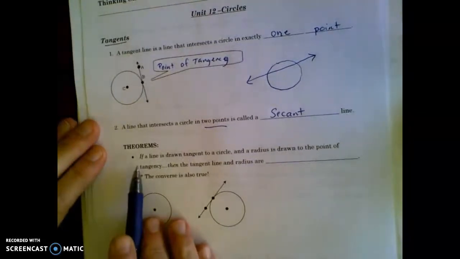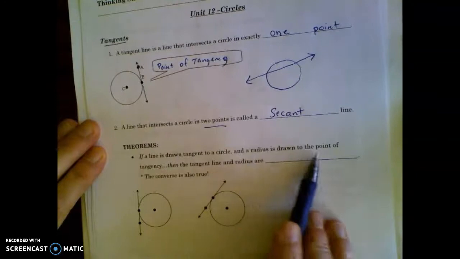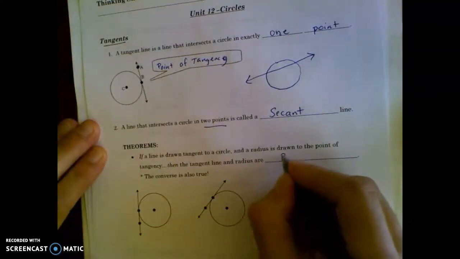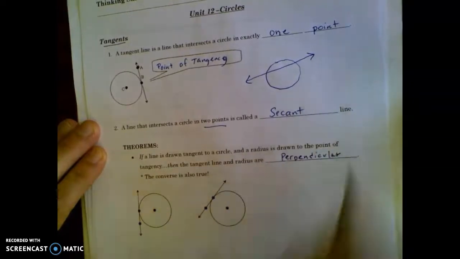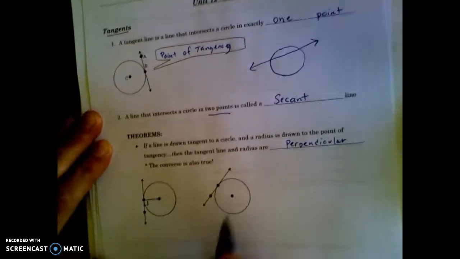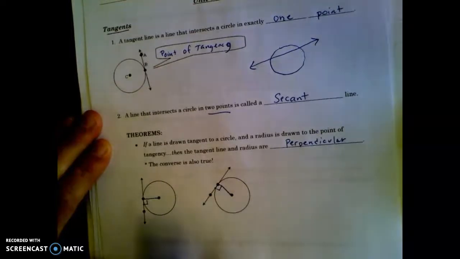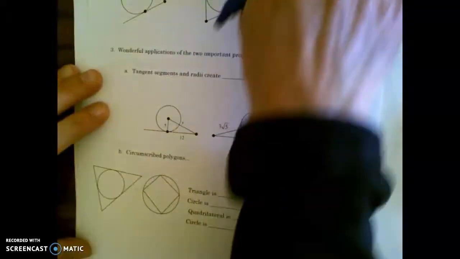So theorems about tangent lines, it says if a line is drawn to a circle and a radius is drawn to the point of tangency, then the tangent line and the radius are going to be perpendicular. So again, if I draw a radius to the point of tangency, it makes a right angle. And that's going to allow us to do certain types of problems. It's going to end up making right triangles where we're able to use the Pythagorean theorem. So that's one of the theorems we're going to look at and use today.